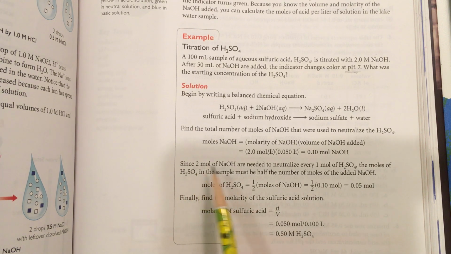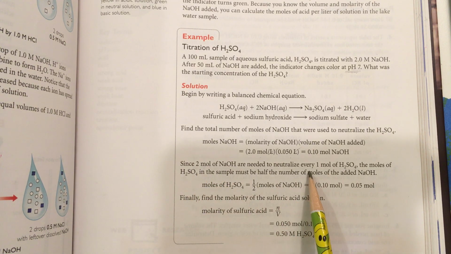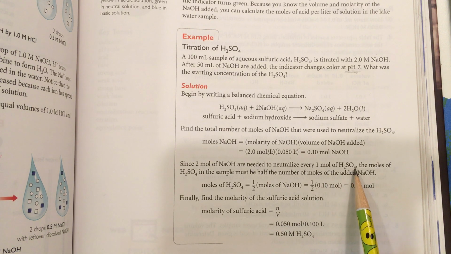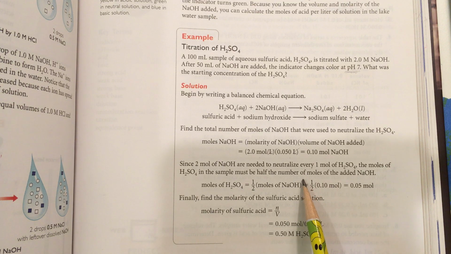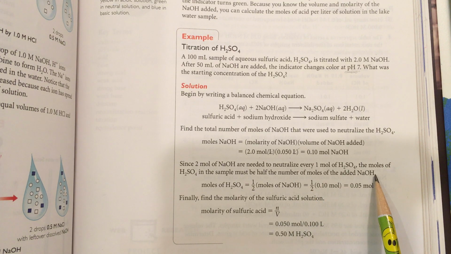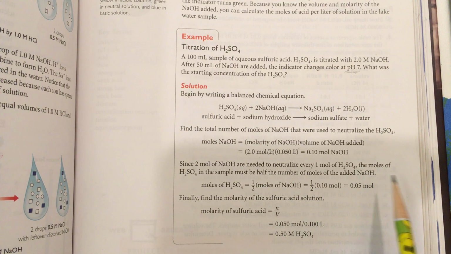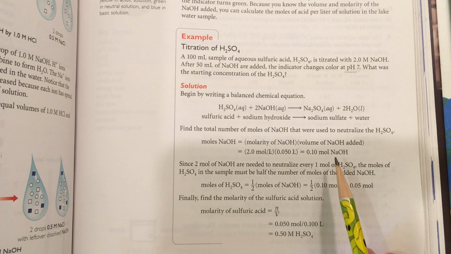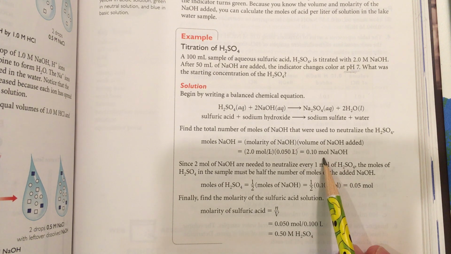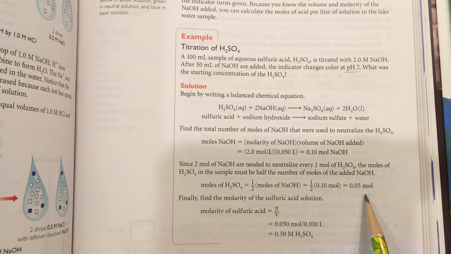Since 2 moles of sodium hydroxide are needed to neutralize every 1 mole of sulfuric acid, the moles of H2SO4 in the sample must be half the number of moles of NaOH. All right? So that tells us that if the moles of the base were 0.1, the acid must be half that.